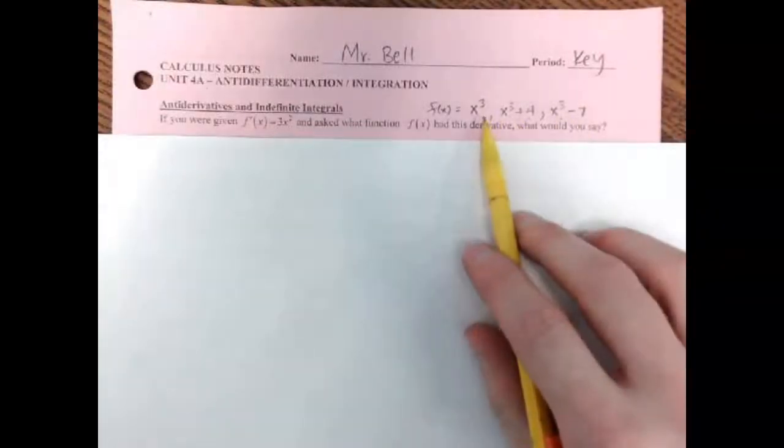So whenever I'm integrating, we have to account for what that constant could have been. It's possible there was no constant, or maybe it was a plus 4, maybe it was a minus 7, or maybe it was some other random number. When we integrate, we're going to see this thing called a plus c, and that represents that arbitrary constant of integration that could have been there on the original function, but then went away when you took the derivative, right?